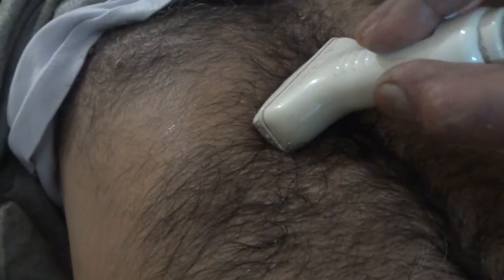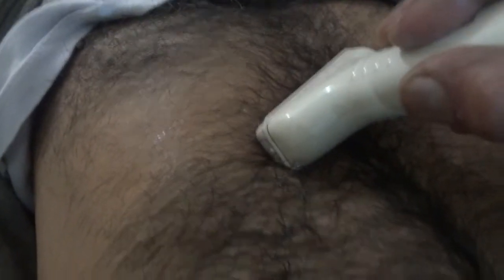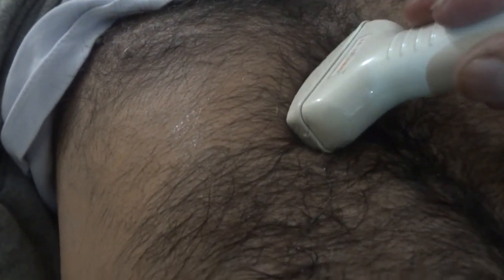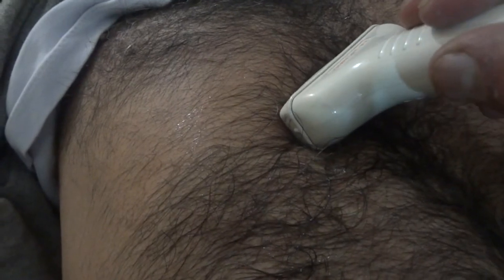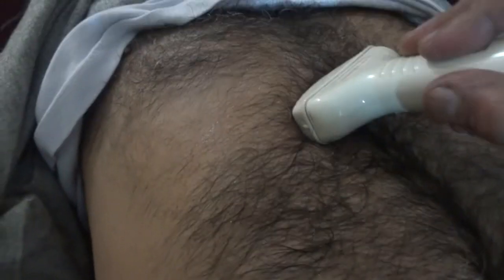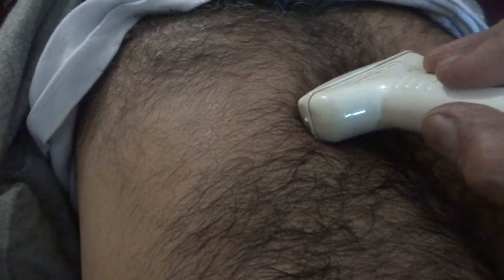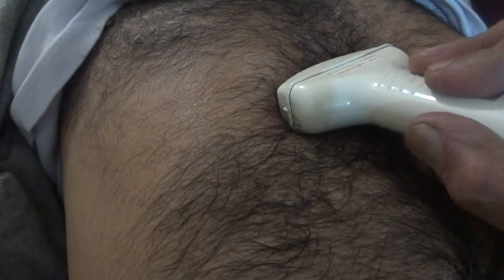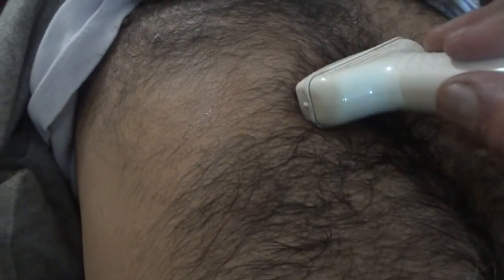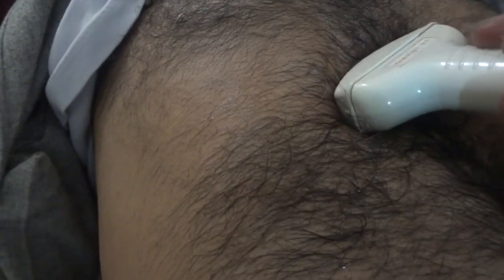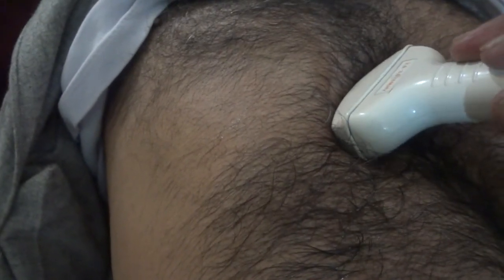You may have to ask the patient to take a deep breath and hold it in case you don't see the transverse section of the liver, the portal veins. In this posture and in this scanning plane, if you don't see the hepatic veins, then you may have to give pressure and maneuver it in this way.